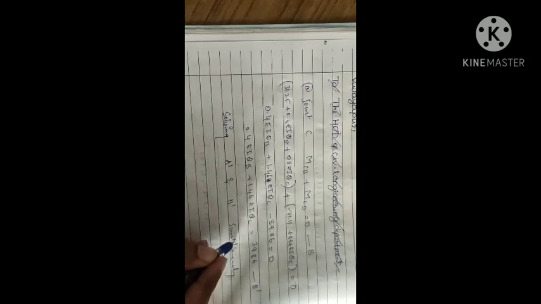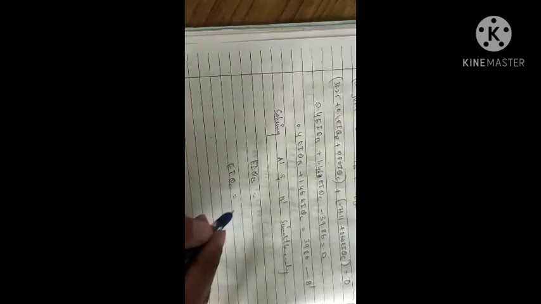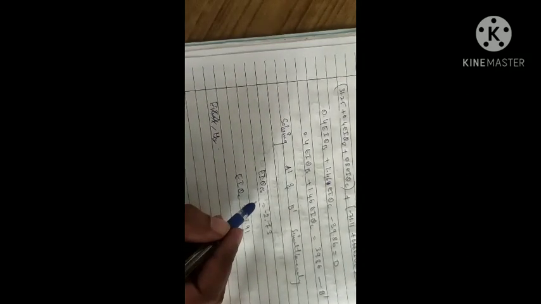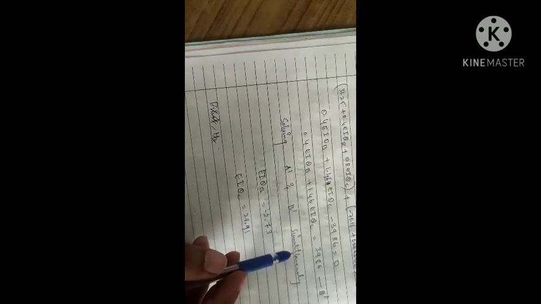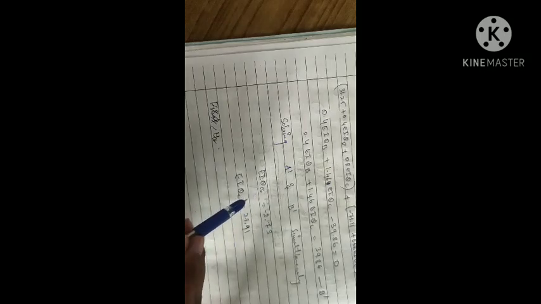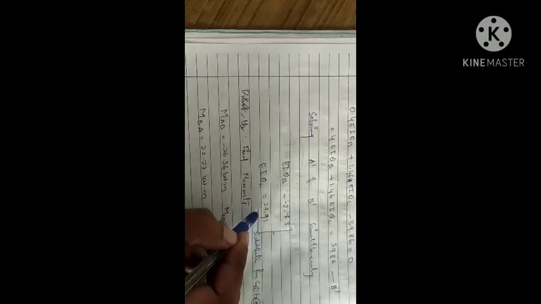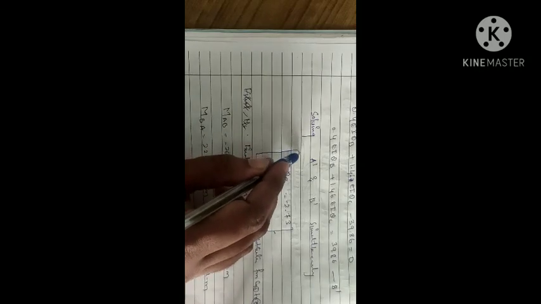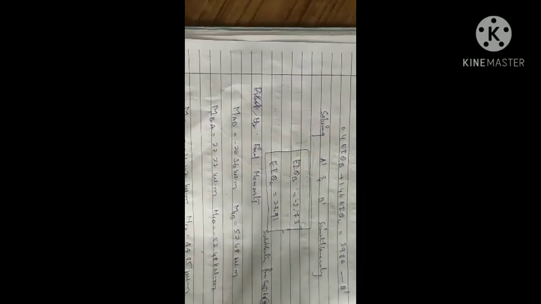Solving these two equations simultaneously, two equations and two unknowns, we get the values of EI theta B and EI theta C, that is minus 2.73 and 27.91. Use the calculator and try to get those answers, minus 2.73 for EI theta B and 27.91 for EI theta C.